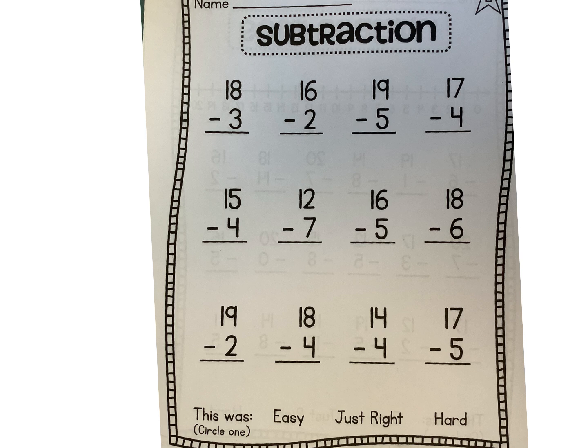The first one is 18 minus 3. That answer is 15. 16 minus 2 is 14. 19 minus 5 is 14. 17 minus 4 is 13. 15 minus 4 is 9. I'm sorry, no, it's 11. Sorry.